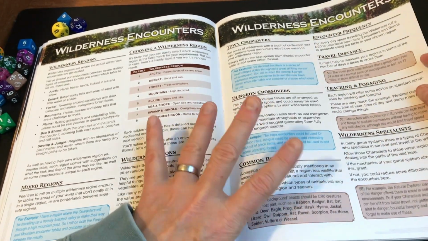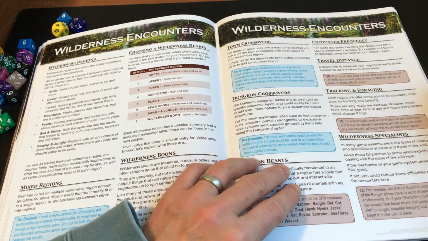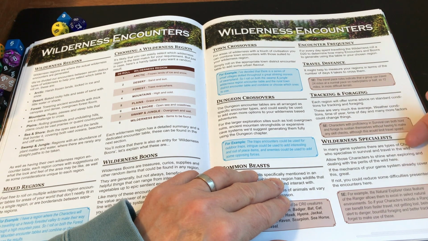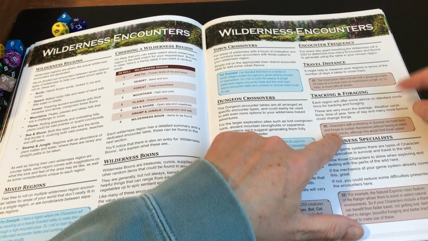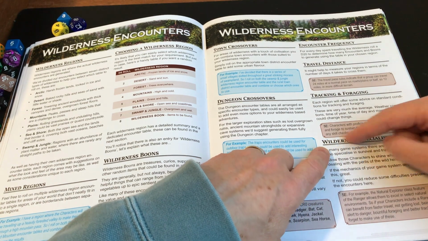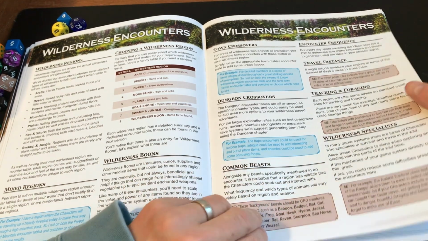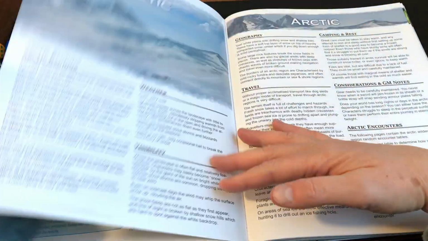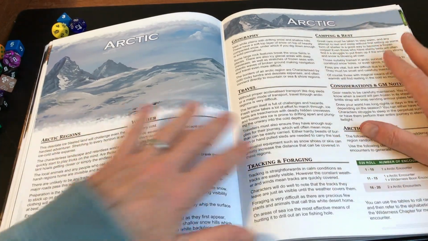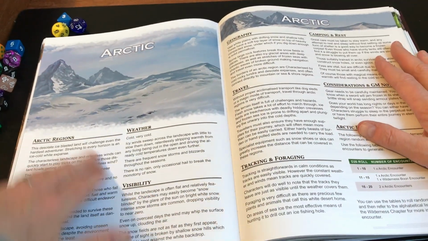So if you are using this with 5th edition, you get some explicit linkage here. So in this case, for tracking and foraging, it tells you that characters with proficiency in survival can both hunt and forage to sustain themselves without having to make any skill checks, although this would limit travel speed. So it is helpful to you if you are using 5e, but not impossible to use otherwise.